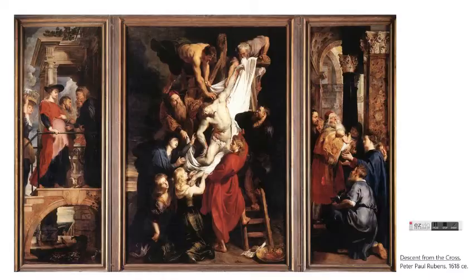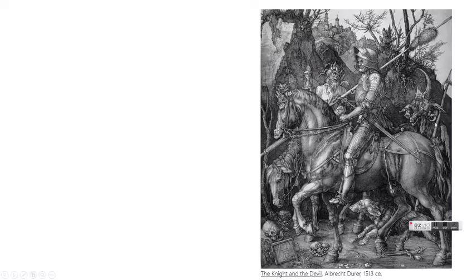All right, let's move on to the next one. If I can get a cursor, there we go. Okay, so the next set of images on the study guide are all prints, and one of the main things we're just going to talk about is the different types of printmaking. So this first one is an engraving, which is a type of intaglio.